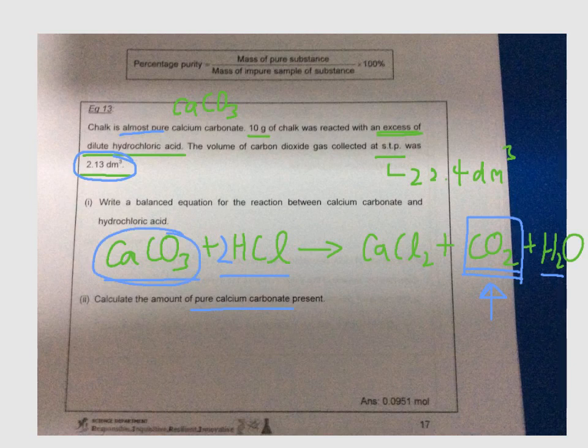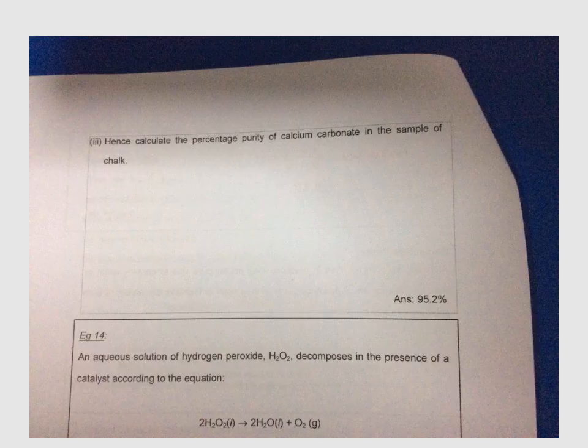You know that the volume collected is 2.13, so the amount of pure calcium carbonate present is equal to 2.13 divided by 22.4, and you should be able to get 0.0951 mole.